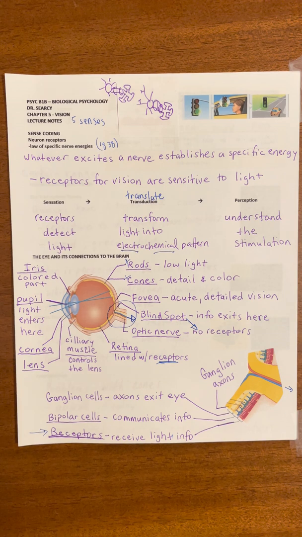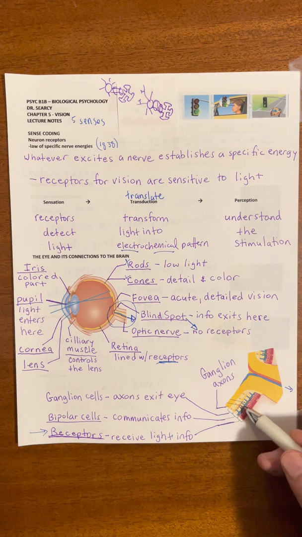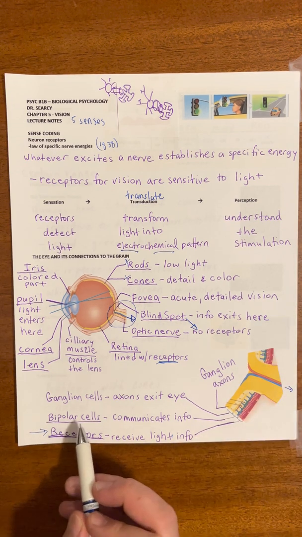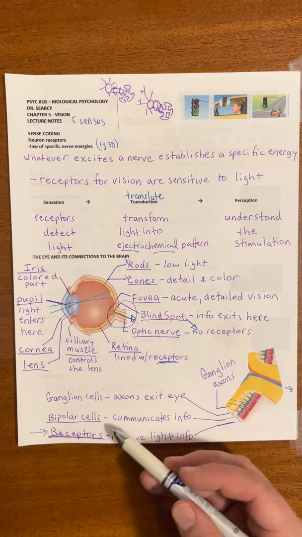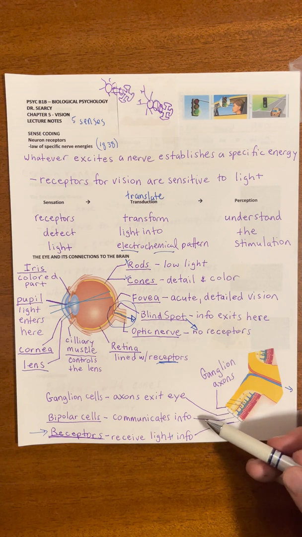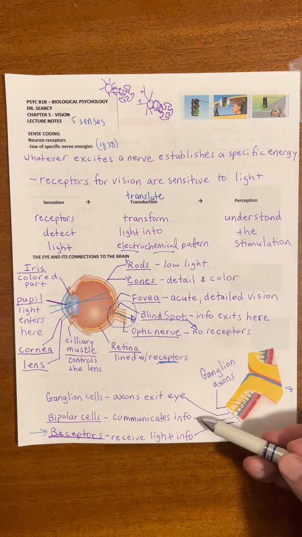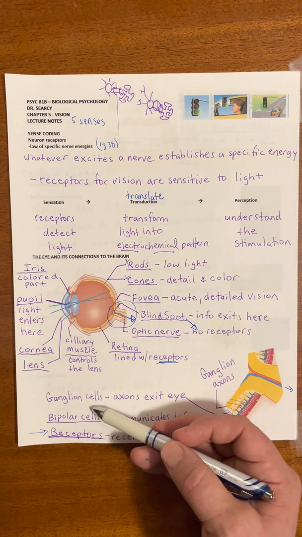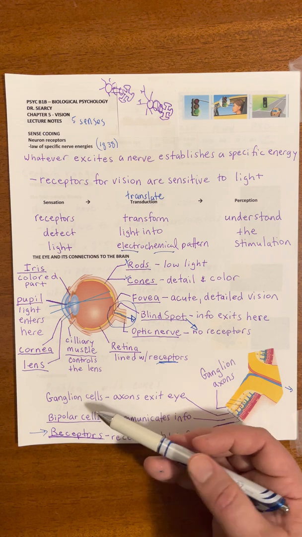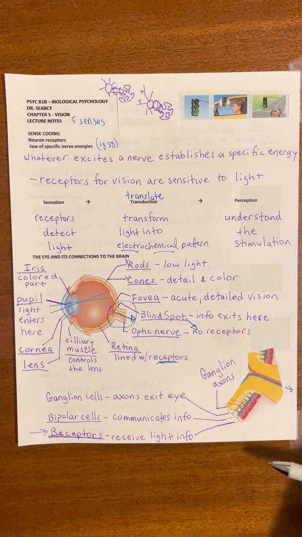Once they receive that information, they then send that information to this next layer of neurons, referred to as bipolar cells. And their job is basically to communicate the information the receptors picked up to other neurons. Specifically, though, one main group of neurons that are going to get this information are these cells called ganglion cells. And the reason why these are important is because their axon is actually what exits the eye. It's that optic nerve.